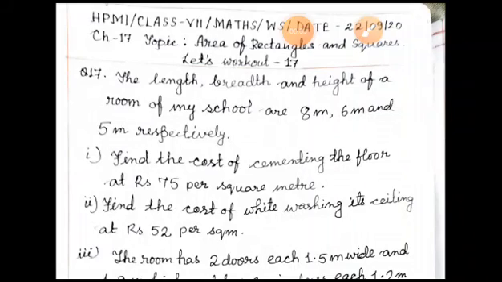Students, today again we are going to continue with chapter 17, areas of rectangles and squares. We will do the rest of the few sums. Let's work out 17. Come to question number 17. Let's read out the sum first.